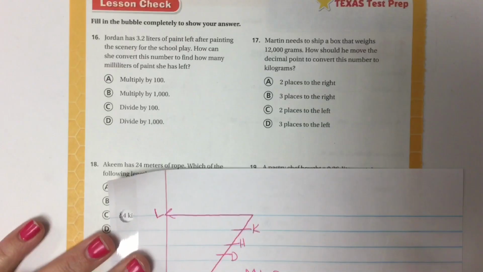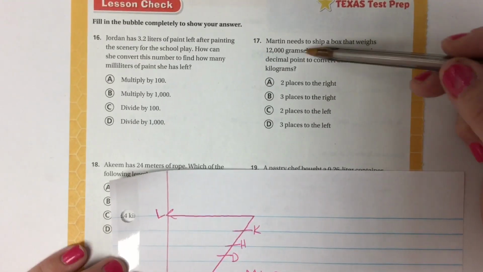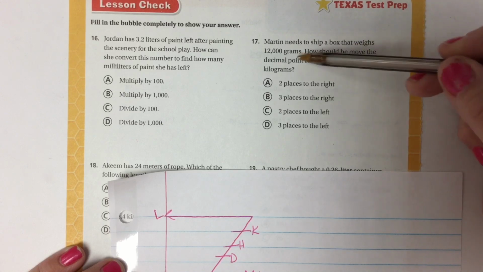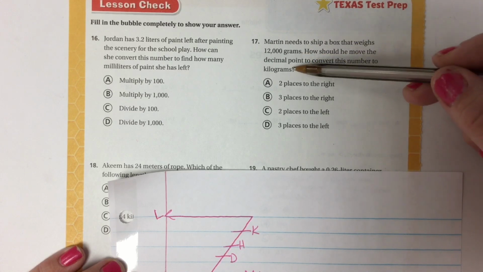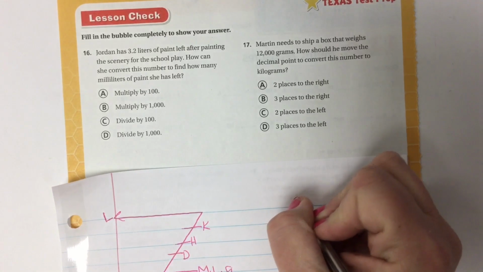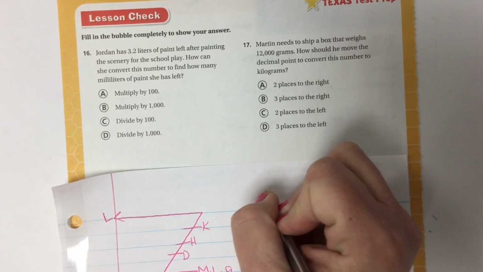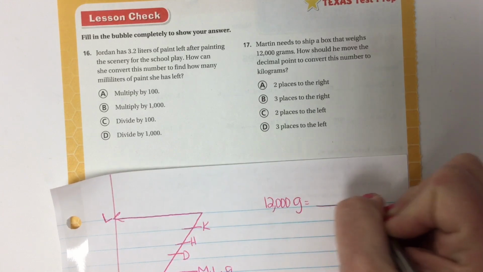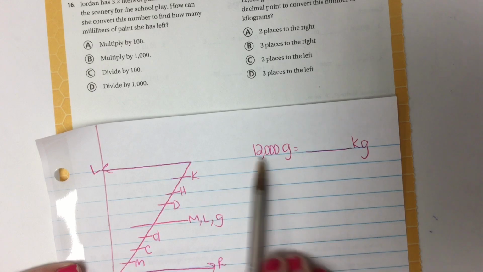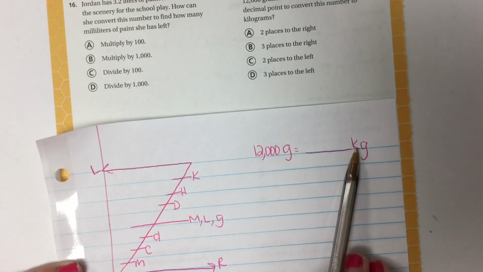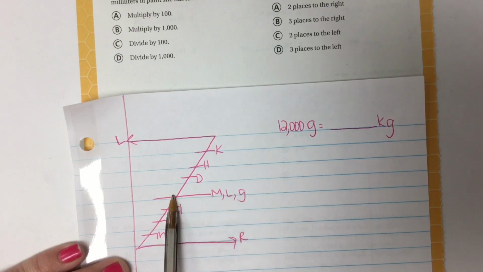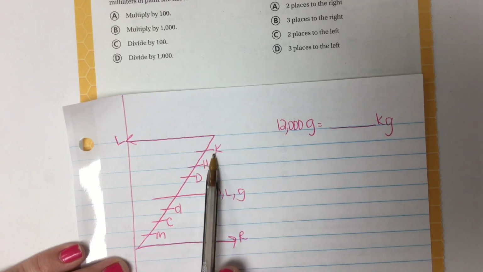All right, number 17. Martin needs to ship a box that weighs 12,000 grams. How should he move the decimal point to convert his number to kilograms? So we're going grams to kilograms, right? Well, I don't need to really work it out. I'm just going grams to kilograms. So I'm going to look at my chart. Grams is right here in the middle, and we're going to kilo, so it's at the top.